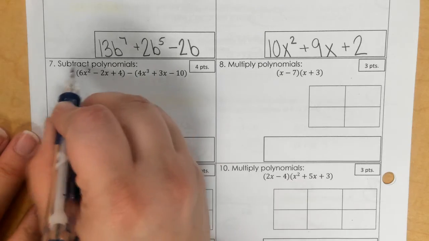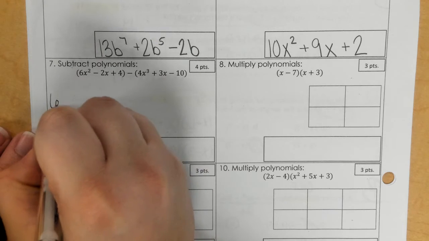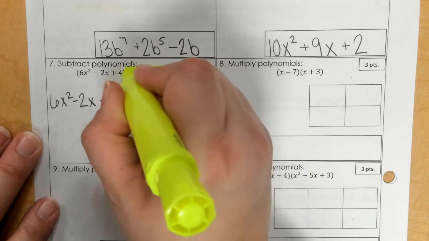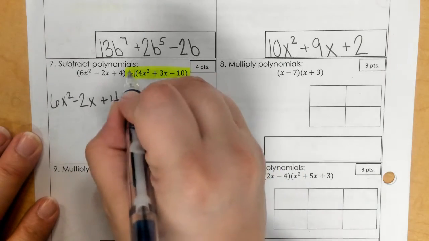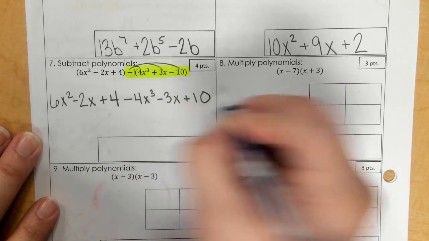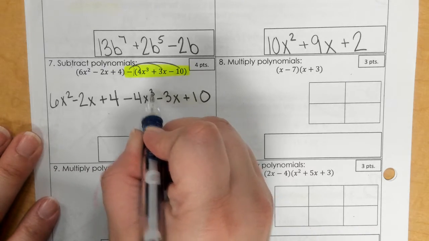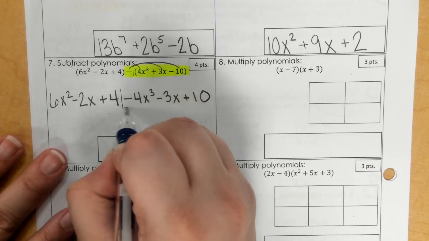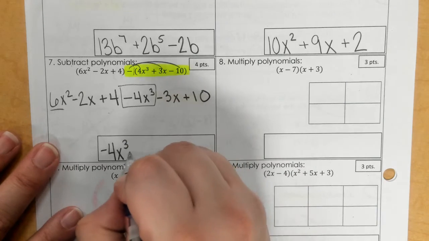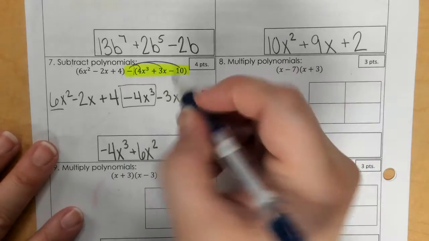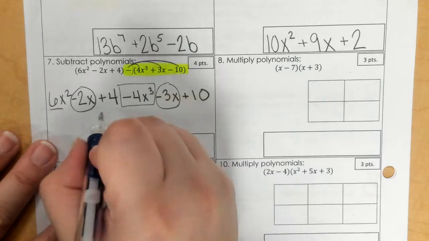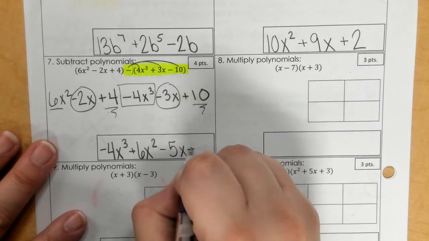In number 7, it says subtract, so we're going to write this out like normal. But this here, we're going to distribute that negative, basically changing our signs. So it looks like our highest exponent is a 3, and you can see it's not over here, it's over here. That's totally okay. That negative 4x cubed can't combine with anything, so I bring it down. And then I have the positive 6x squared, followed by negative 3x and a negative 2x to make negative 5x. And then lastly, I have a 4 and a 10 to make 14.